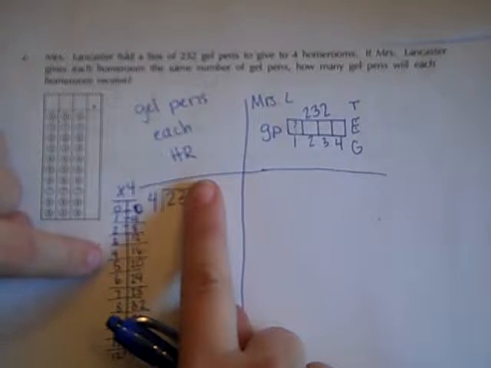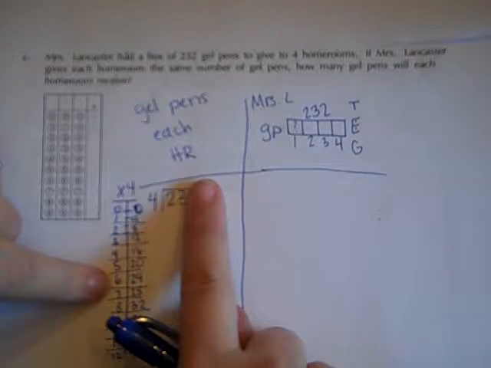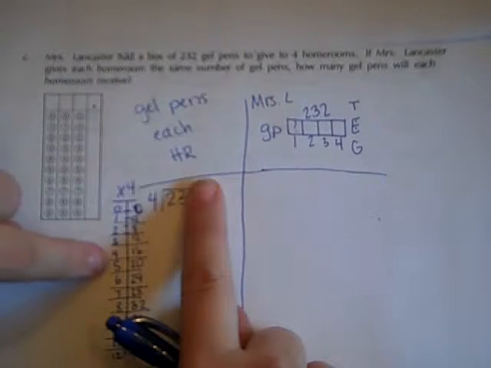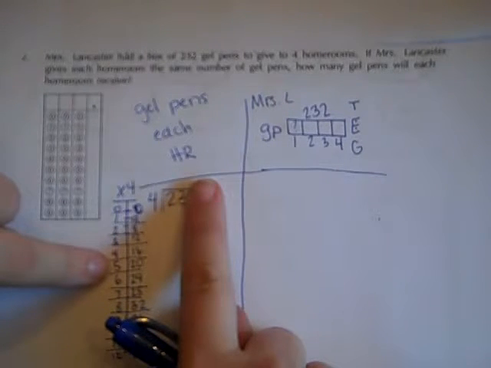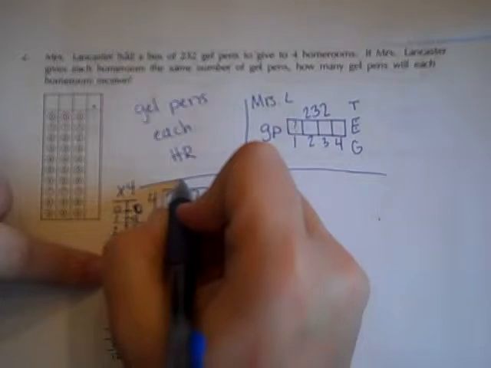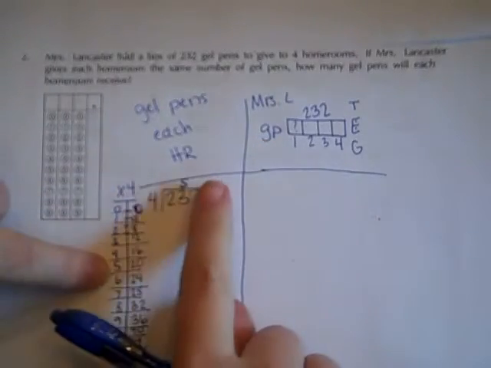Well, 5 times 4 equals 20. That's pretty close. If I go to 6 times 4 equals 24. That's too much. I can't use that one, but I can use 5. Okay, so 4 times what equals something close to 23? 4 times 5. So I'm going to put a 5 right there on top.